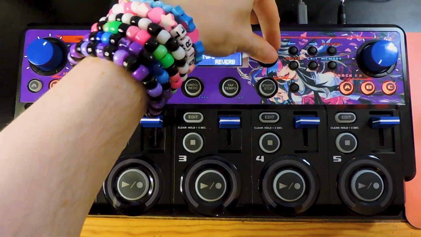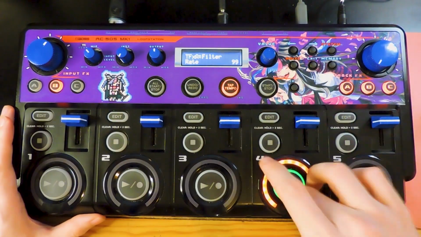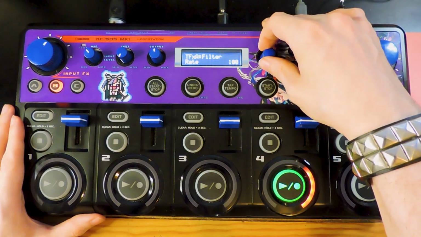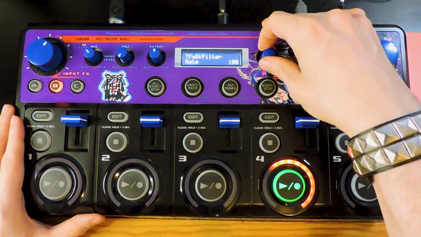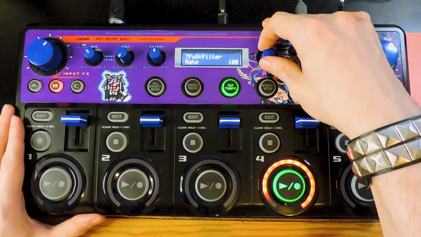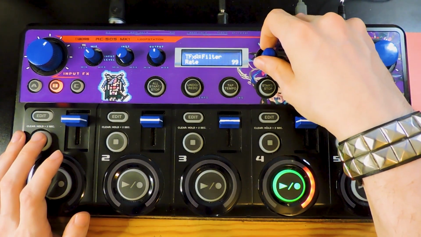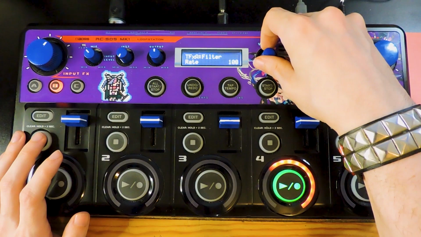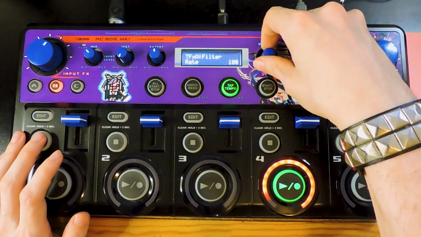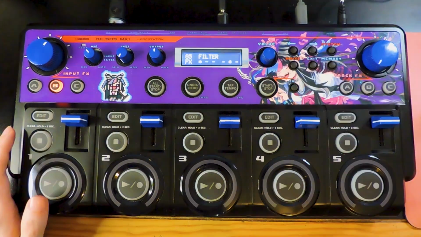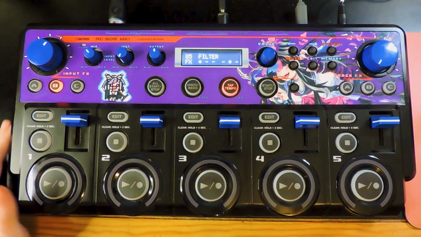Add a granular delay in there too. Basically, have fun with filter.